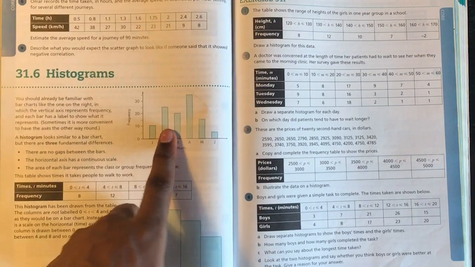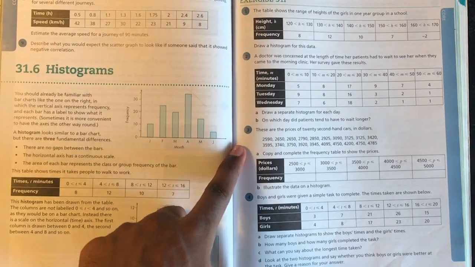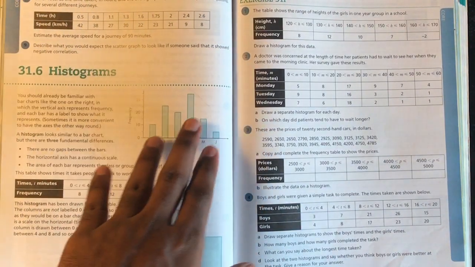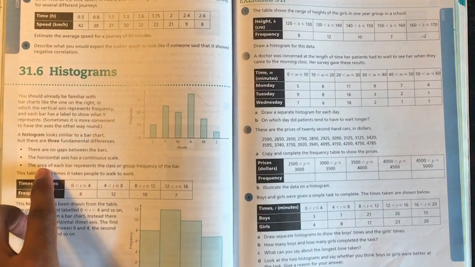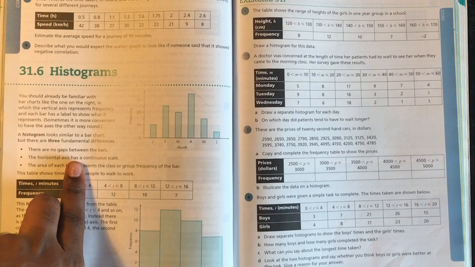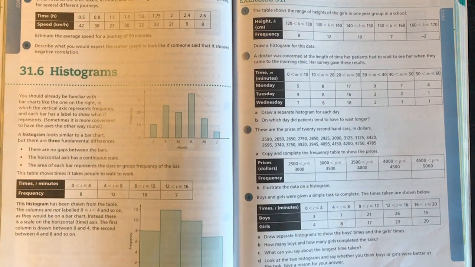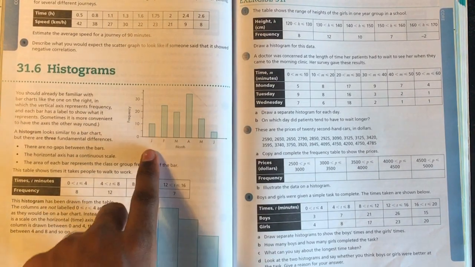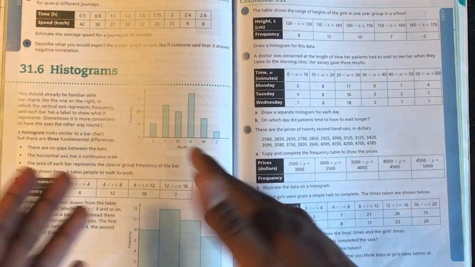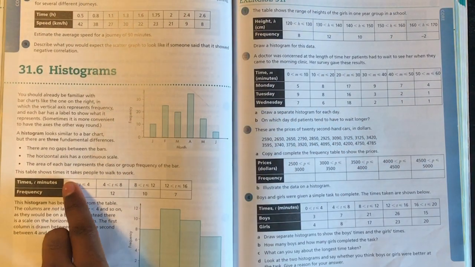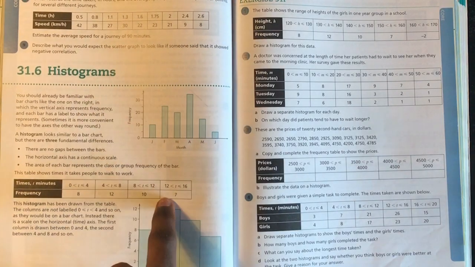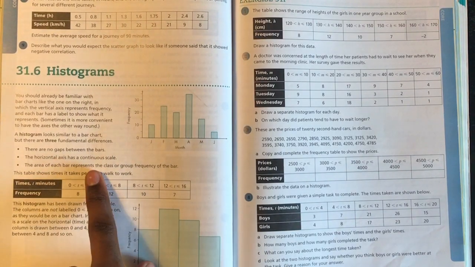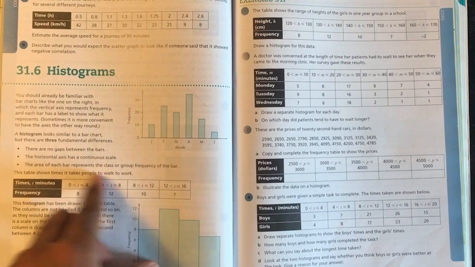First, no gaps. In a bar chart you draw it with a gap, but in a histogram we won't have a gap. Another thing, they say the horizontal axis is a continuous scale. What do they mean by continuous scale? Here we just put events like January, February, March, April, May, or tea, coffee, and so on. But in a histogram we won't do that. We will use proper classes. I'll talk about these classes a little later. The last thing, the area represents the class frequency, but this is not important.